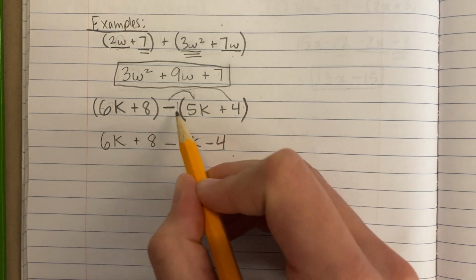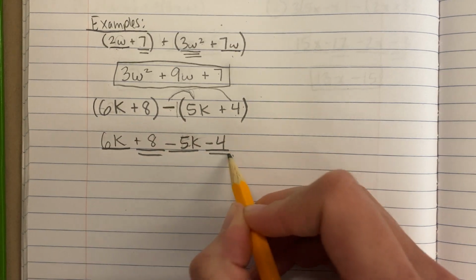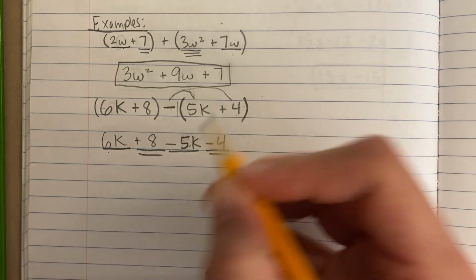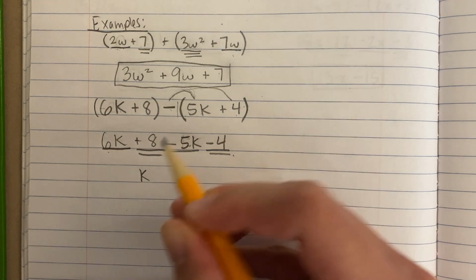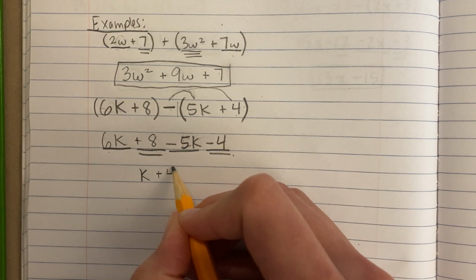And now that I've done that step, now I can combine like terms. Okay, so these are like terms, and these are like terms. I get 6 minus 5 is 1k. I can write 1k or just k. And then 8 minus 4 is 4. And I have more positives than negatives, so it's positive 4.